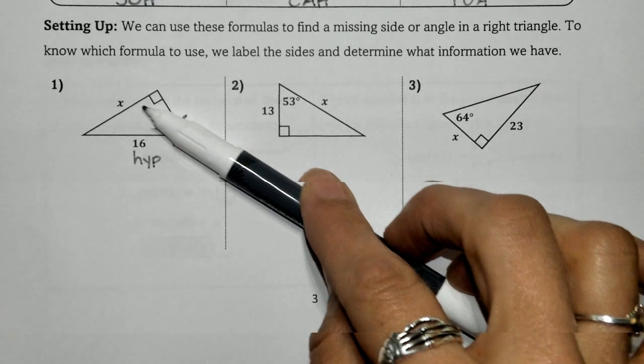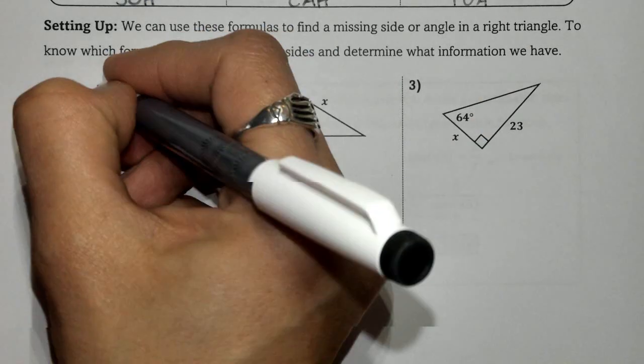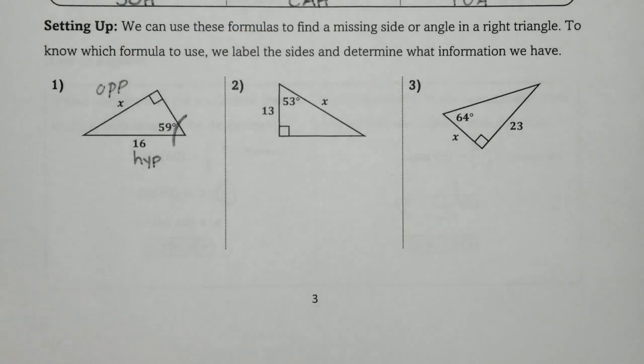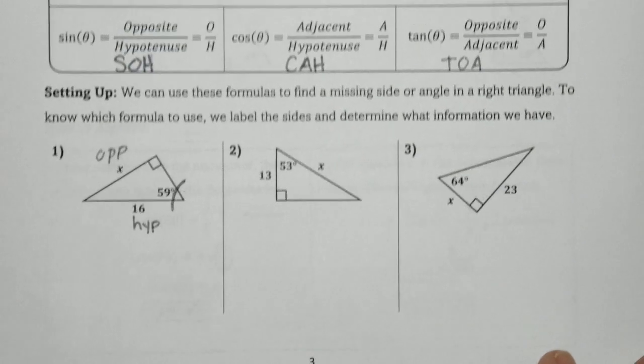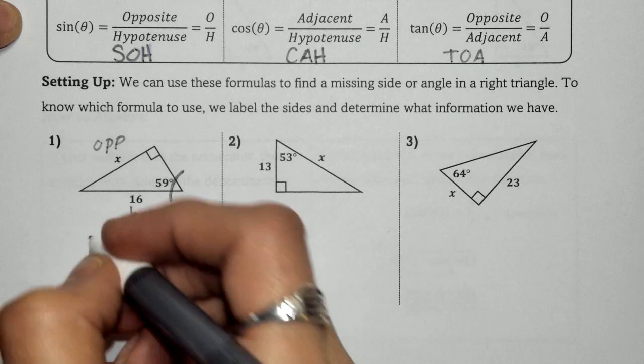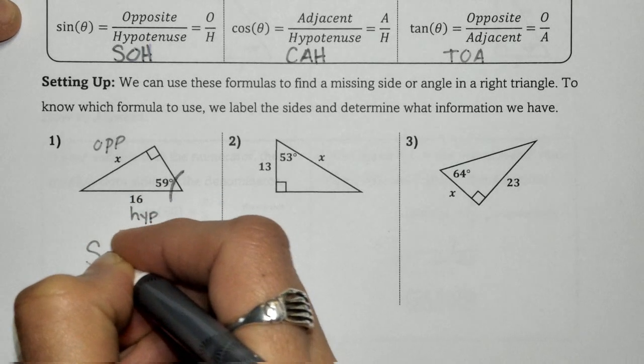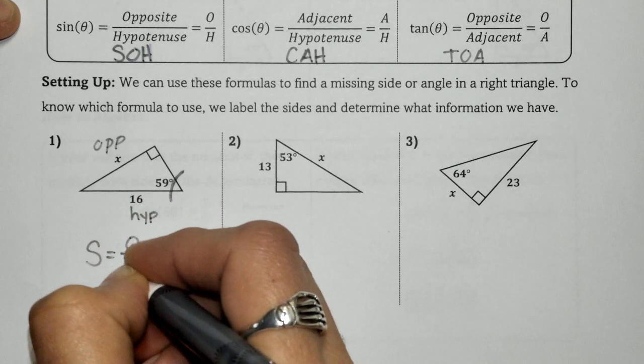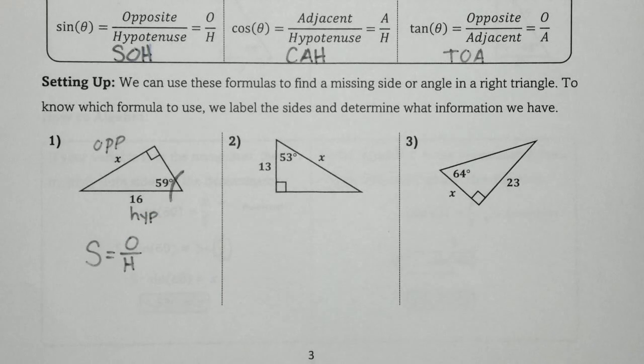And we see here it's all the way across on the opposite side. So there's our OPP. So with O and H, opposite and hypotenuse, we're seeing here that we're going to use sine. So this is the way you'll see me abbreviate it. Sine is opposite over hypotenuse, rather than writing it all out.